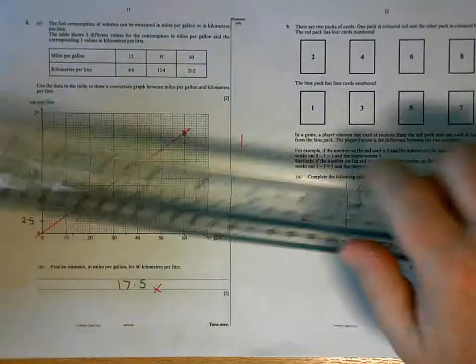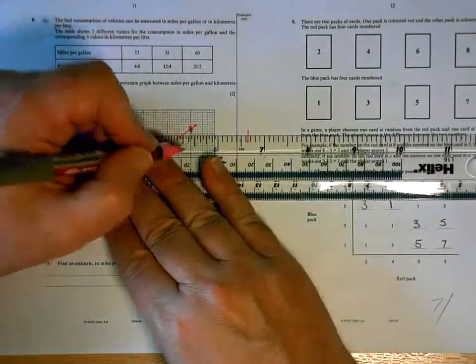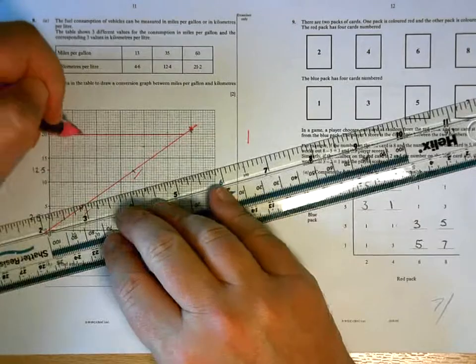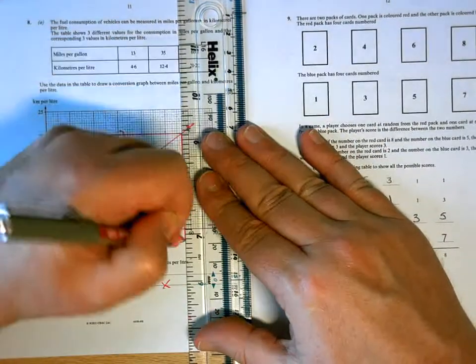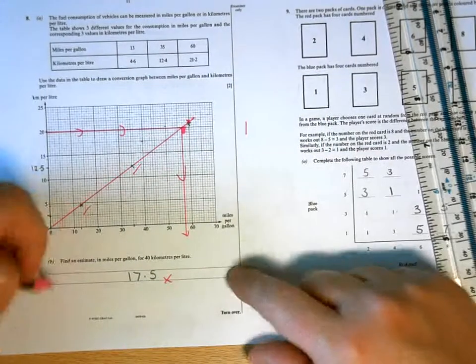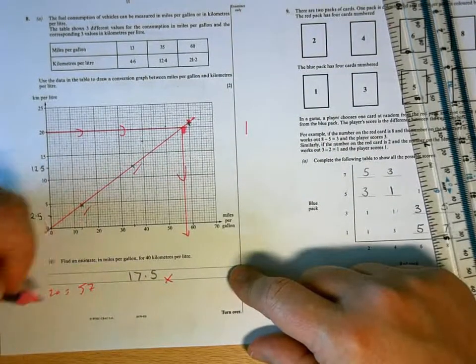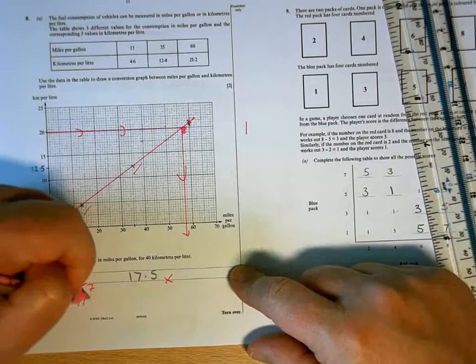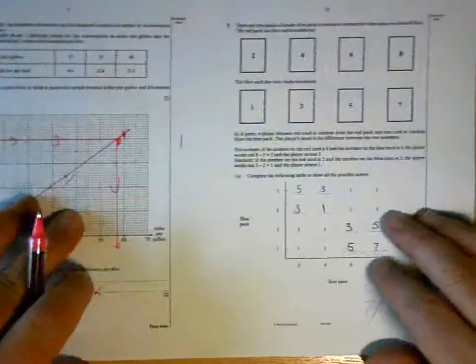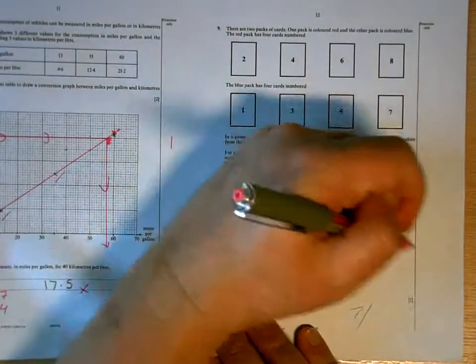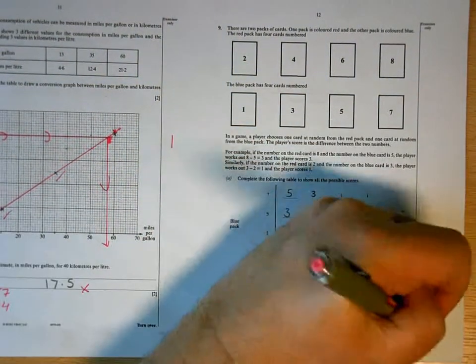So you've got your 20 there, so you use 20, show on your graph, 20 is there, so 20 equals 57, so 40 would be 114. That's what you need to do. That's right, so 3 for the page.